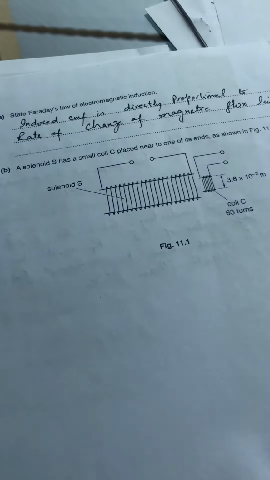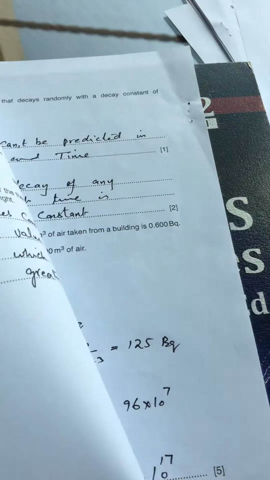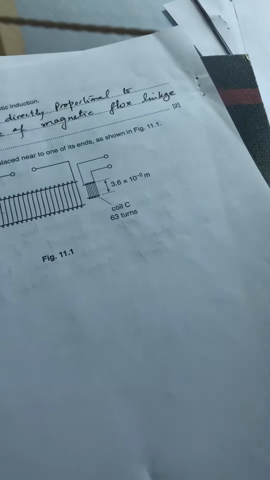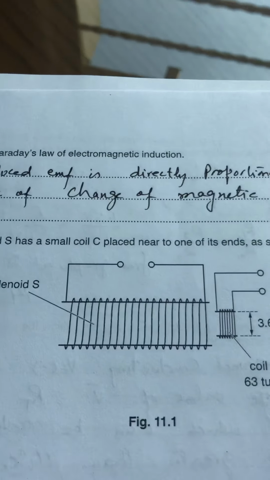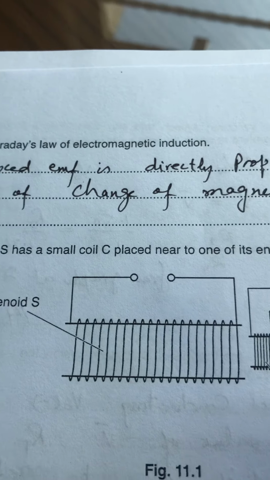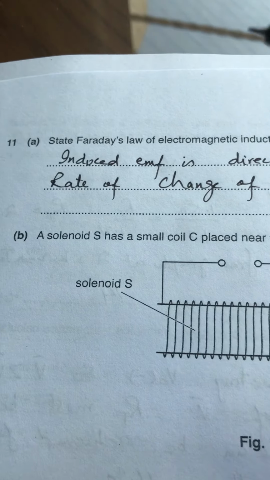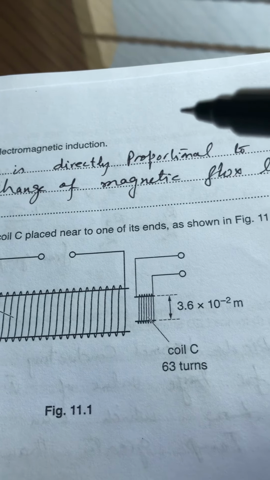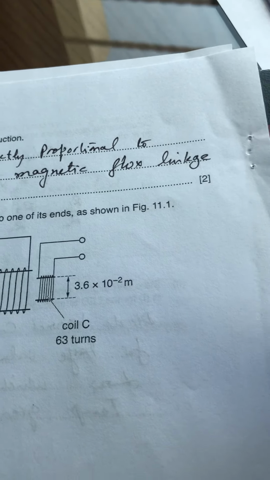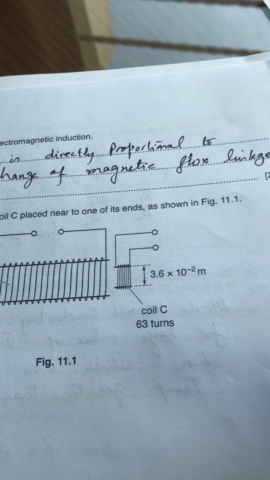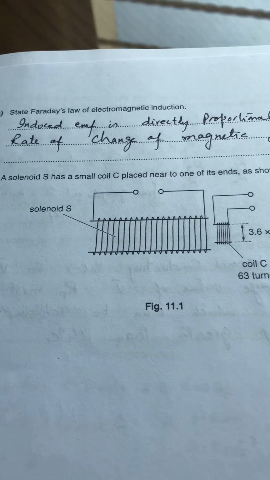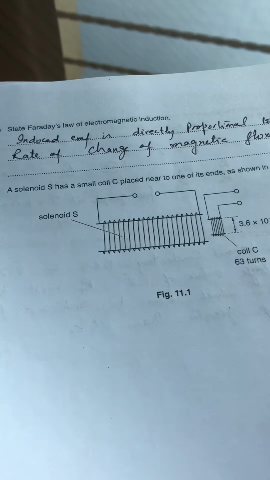Now question number 11 is about stating Faraday's law of electromagnetic induction. Simple: induced EMF is directly proportional to the rate of change of magnetic flux linkage. This coil is given.